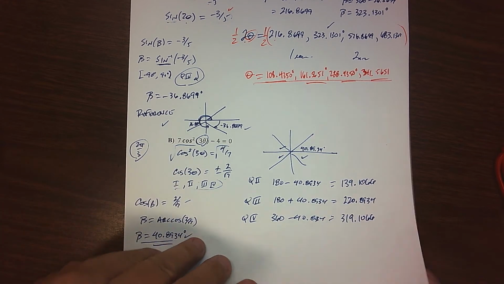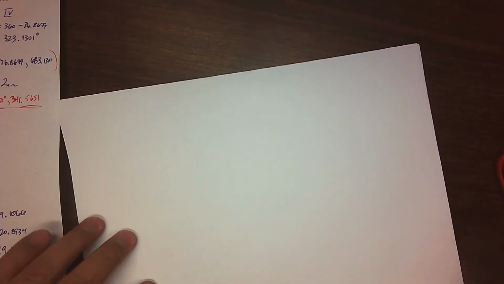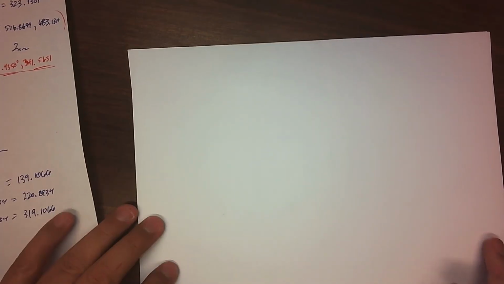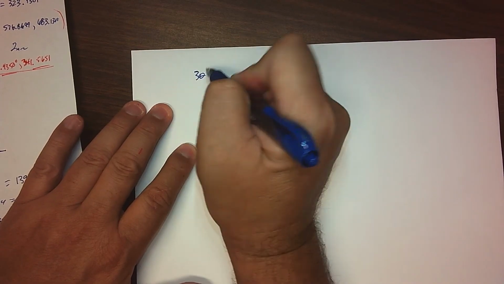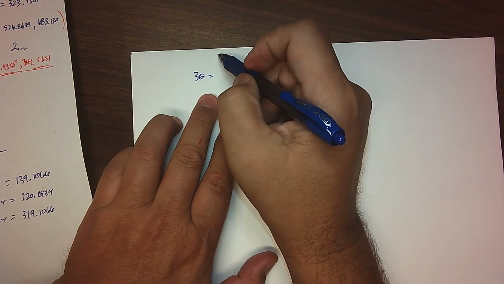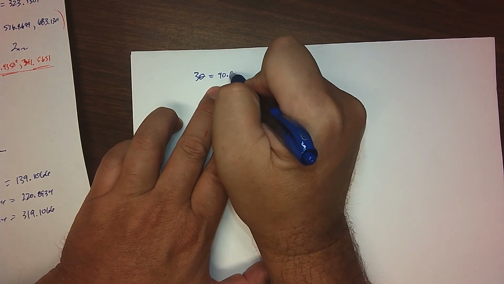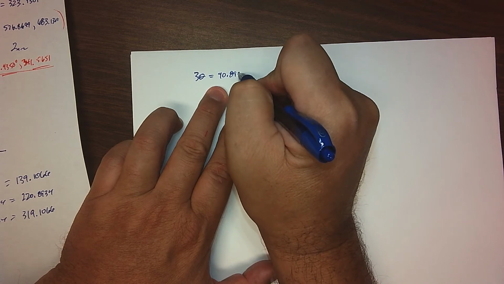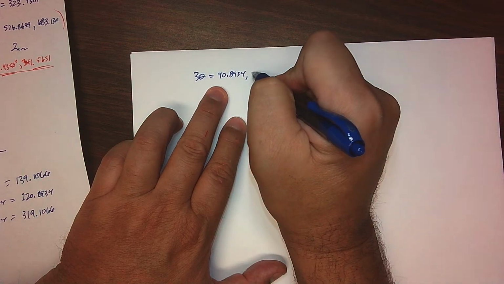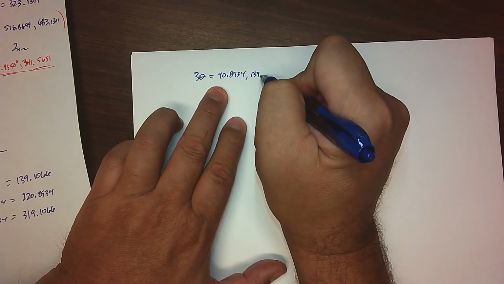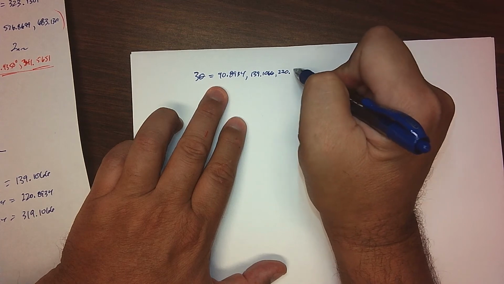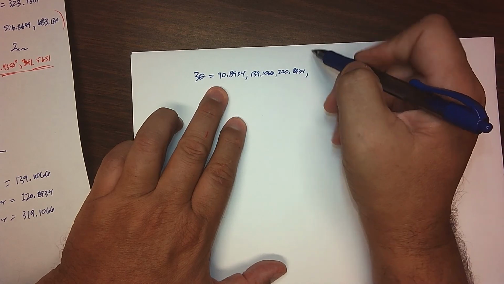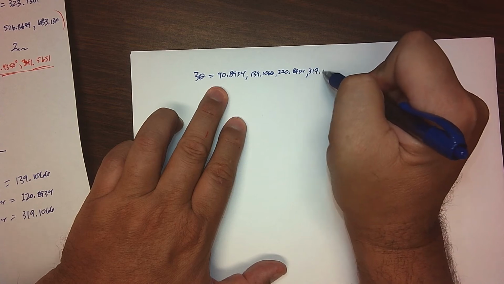So let me cut away to a new screen, I need some more room here. So for our work, our 3 theta in just the first revolution is 40.8934, 139.1066, 220.8934, and 319.1066.